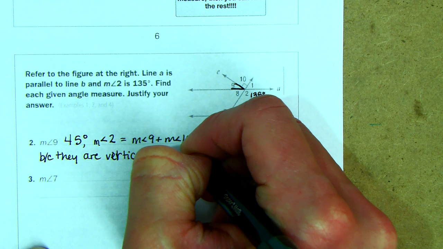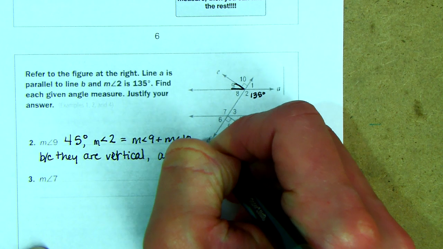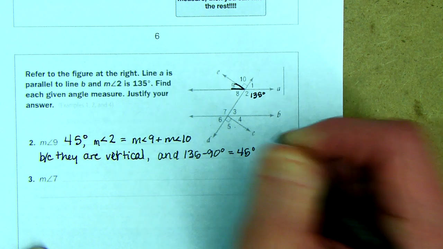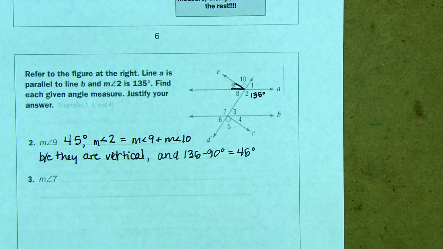And 135 minus 90 degrees is 45 degrees because angle 10 is 90 degrees. 135 minus 90. Okay. Angle 7. Now remember, we got to go back to angle 2. Look at angle 7 and angle 2. Is there a relationship between those two angles? Yes, there is. They are alternate interior angles. And since they're parallel lines, they're the same measure.